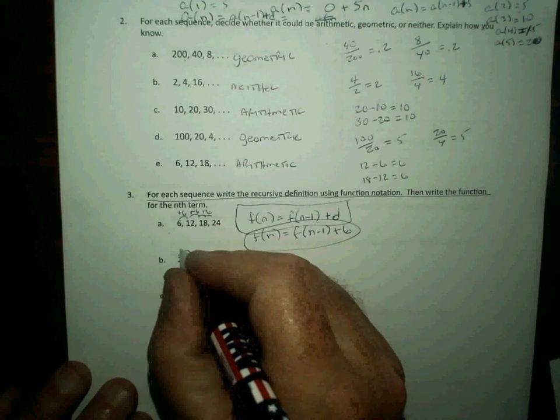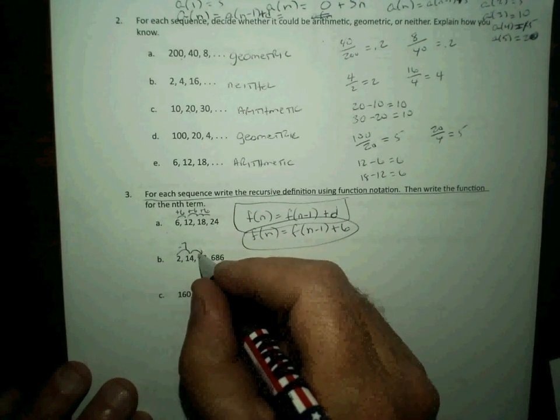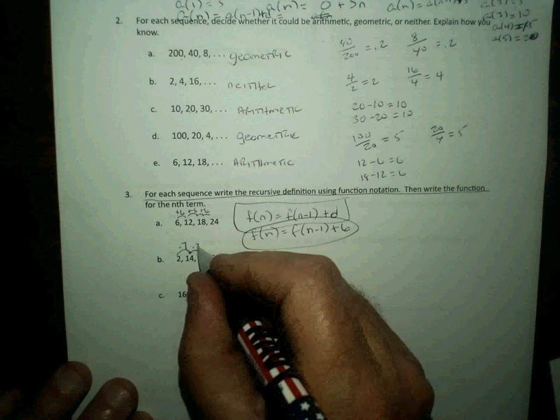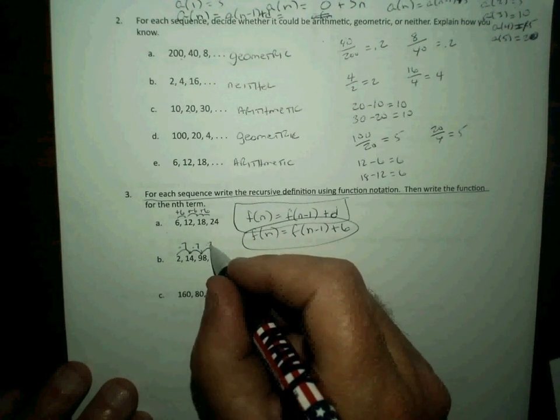All right, so this next one, what do we think about it? Is it adding the same thing every time? So it's not arithmetic. What do you do to 2 to get 14? You multiply by 7. Let's check: 14 times 7 equals 98. Let's multiply by 7 again: 98 times 7 equals 686.